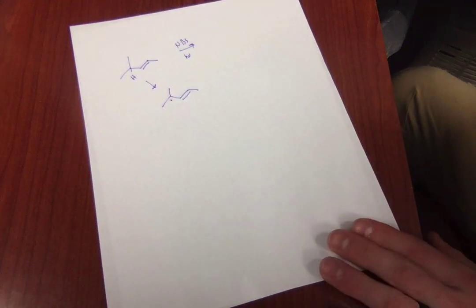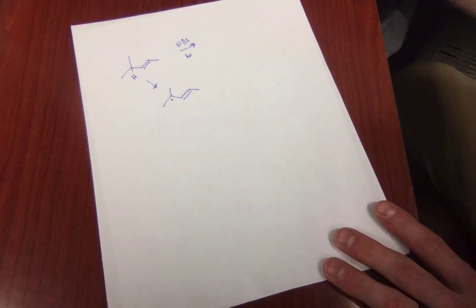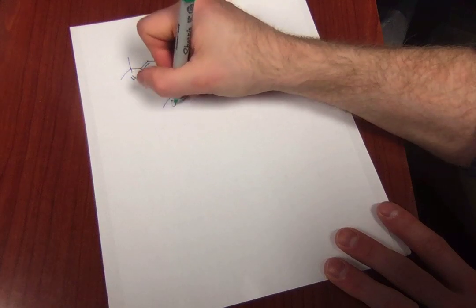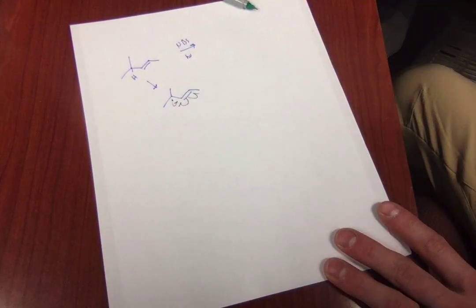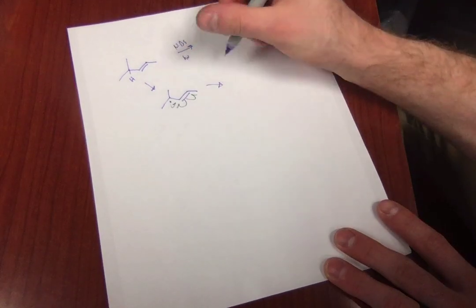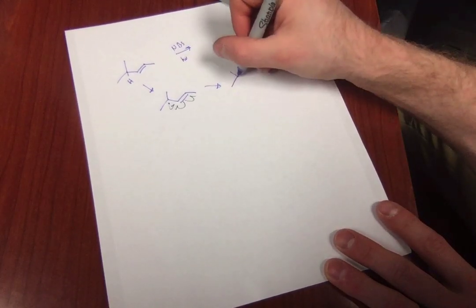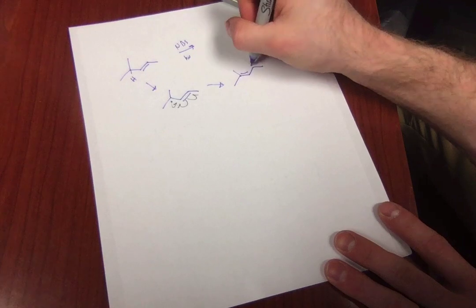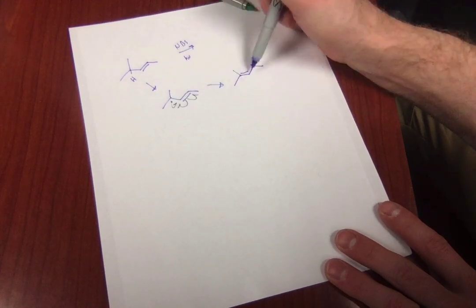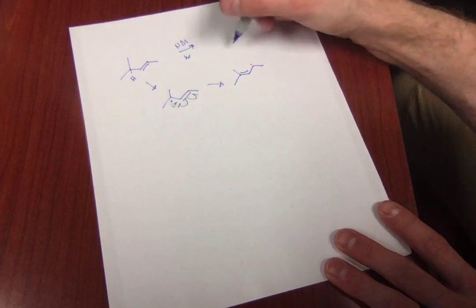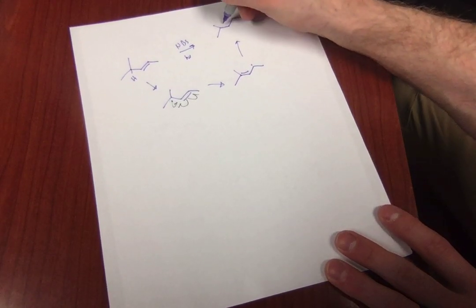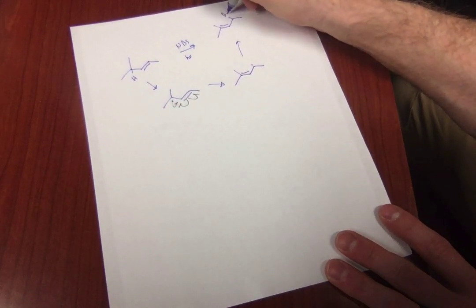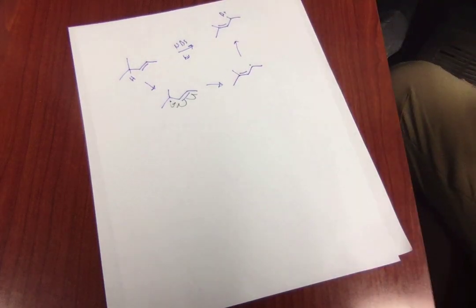From this point, looking at our two resonance structures, we're using half arrows for these because we're moving around a radical. Di-substituted versus tri-substituted. Tri-substituted is more likely to go to our product. Should end up with this bromination product here.